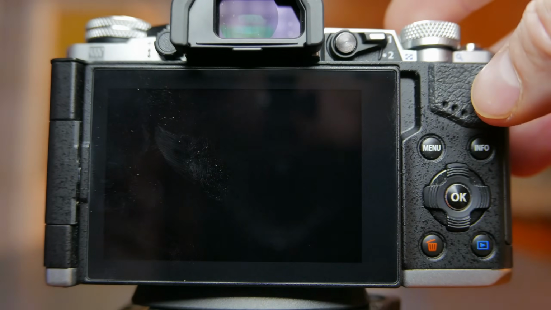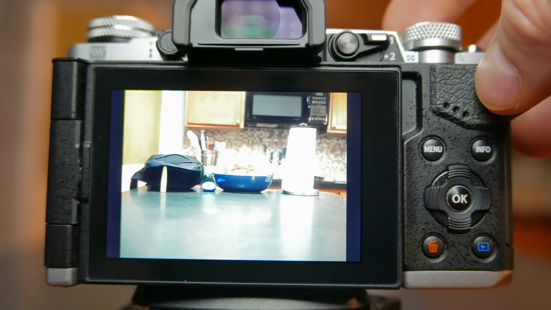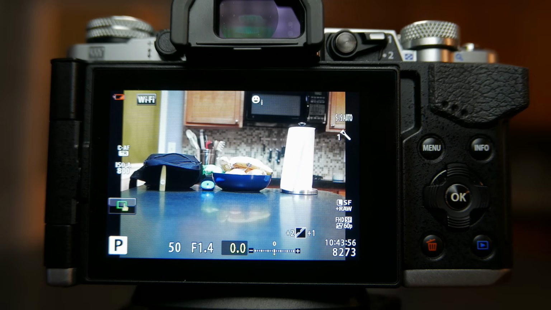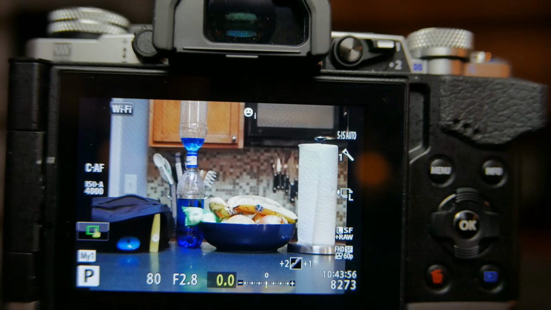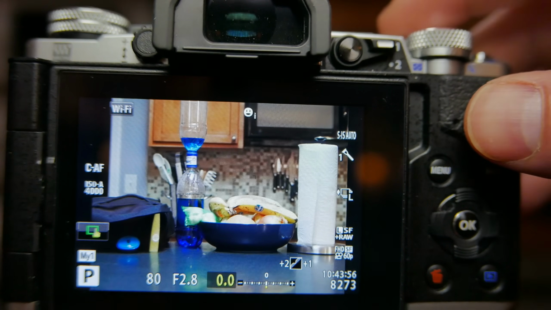With these settings, you can now turn the camera off and back on, and it will allow you to take a single picture almost instantly. However, this trick doesn't work in the iAuto mode. You have to be in one of the PASM modes on the dial for it to allow a quick picture after startup.